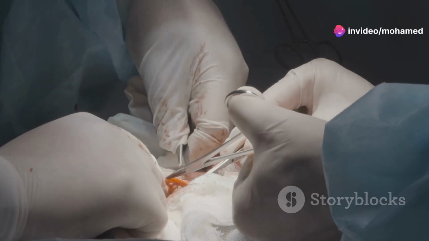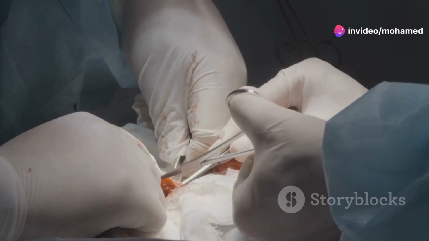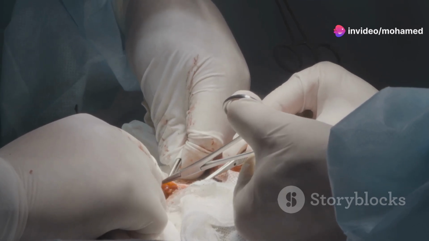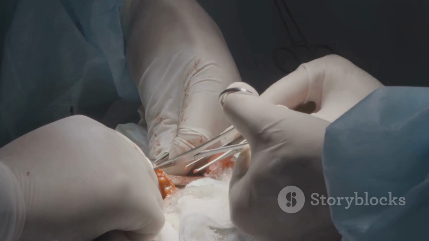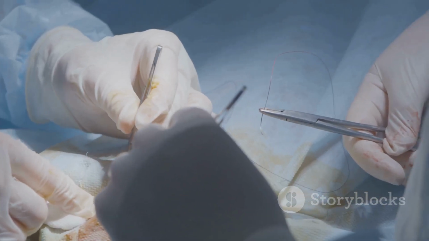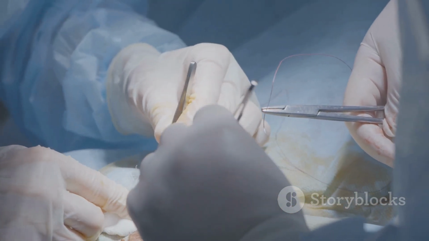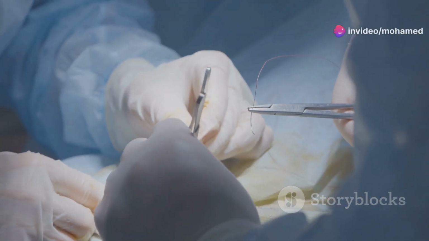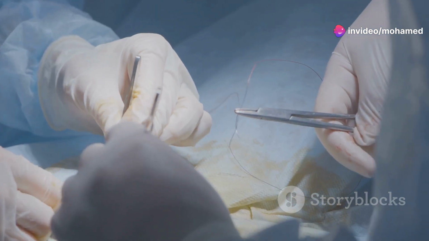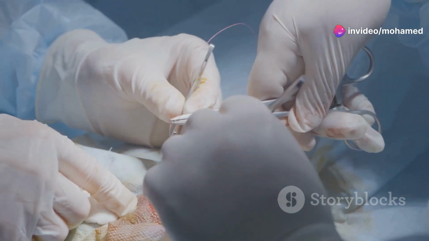They're great for internal tissues because you don't need to remove them later. This is particularly beneficial in surgeries where accessing the sutures again would be difficult or risky. You'll often see these used in gastrointestinal or gynecological surgeries. These areas benefit from the reduced need for follow-up procedures and the minimized risk of infection.